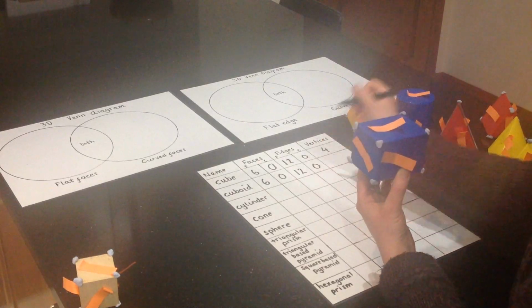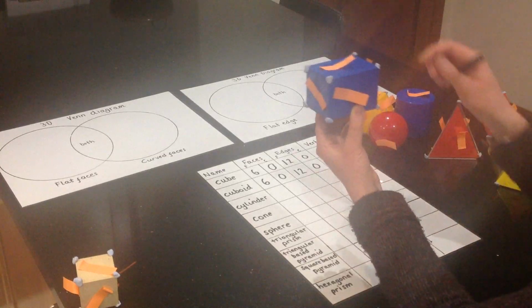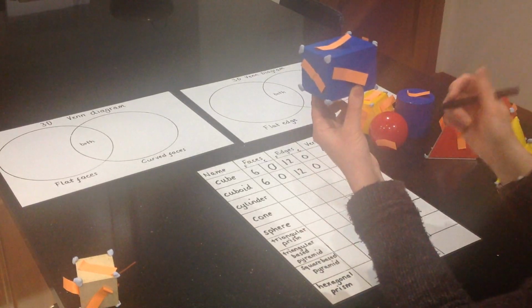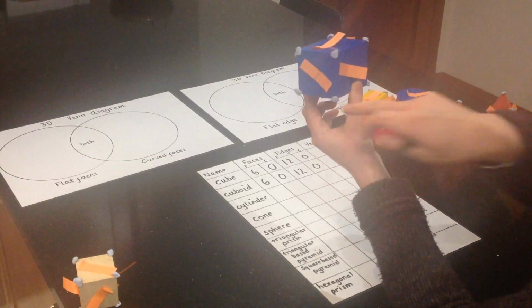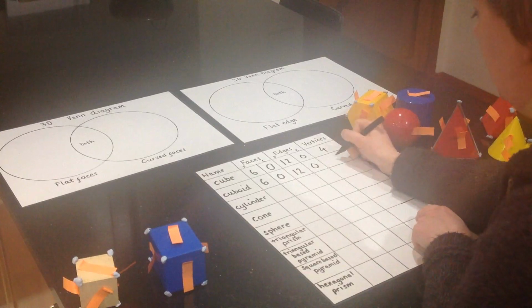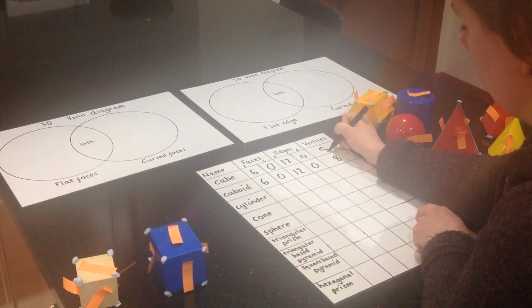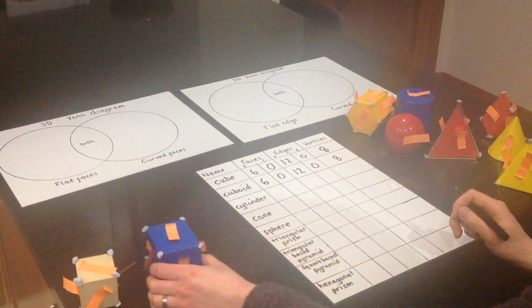And no curved edges. And finally we have exactly the same number of corners or vertices as the cube. We've got 1, 2, 3, 4 at the top and 4 at the bottom. Okay, so we have got 8 altogether on both the cube and the cuboid.